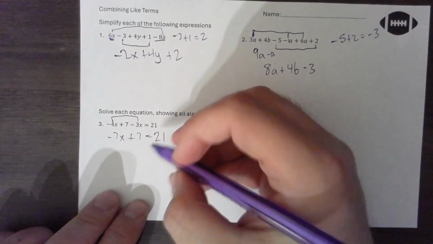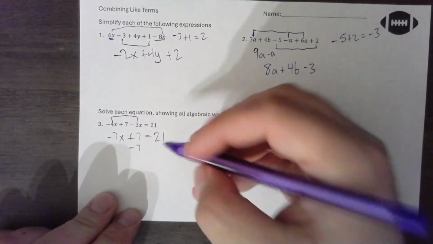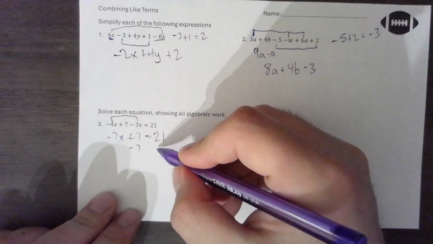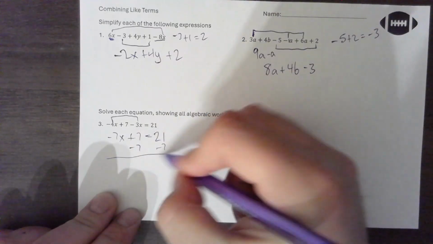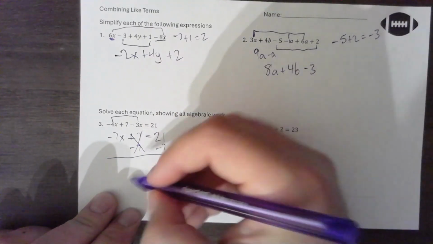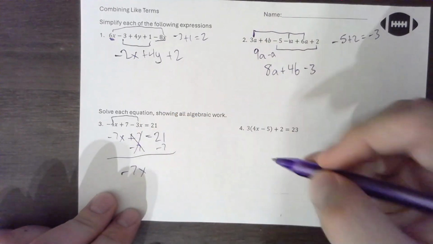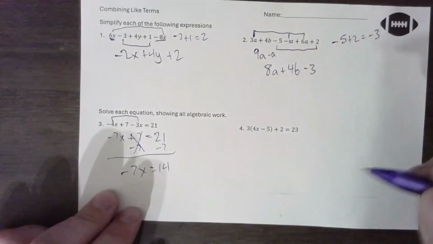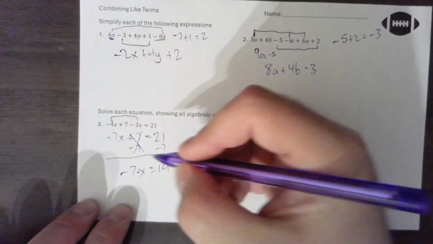So we're going to subtract 7 because that's positive 7. That's plus 7, so we've got to subtract it to cancel it out. And remember, what we do to one side of an equation, we've got to do to the other side. Those 7's cancel, so then we drop down what's left. We have negative 7x equals 14. Now, to finish solving this, that is negative 7 times x equals 14.